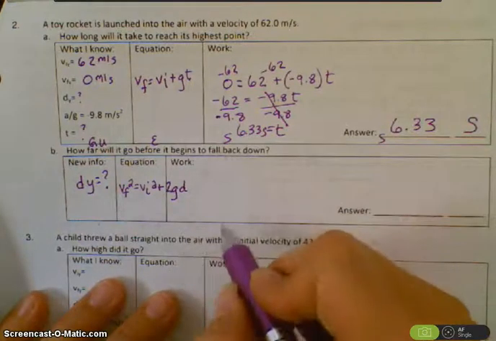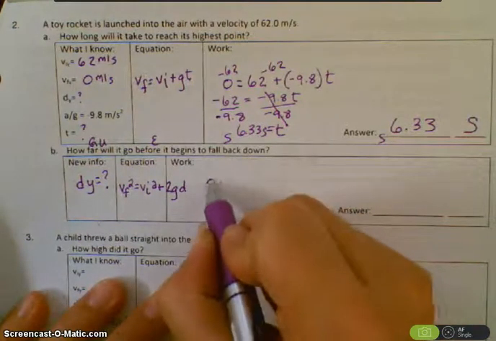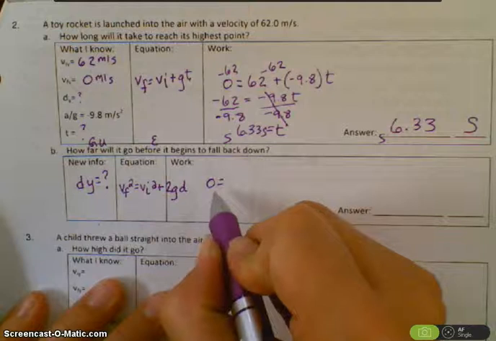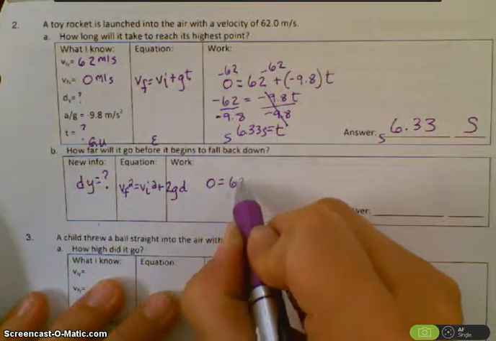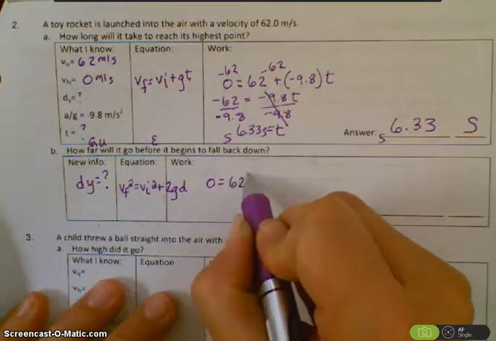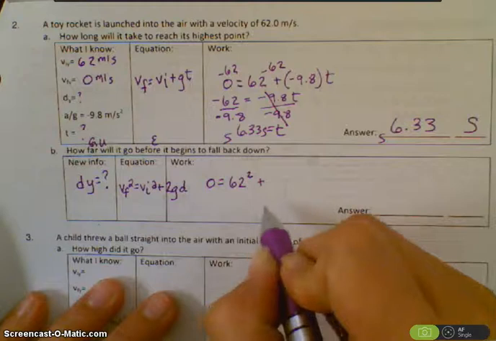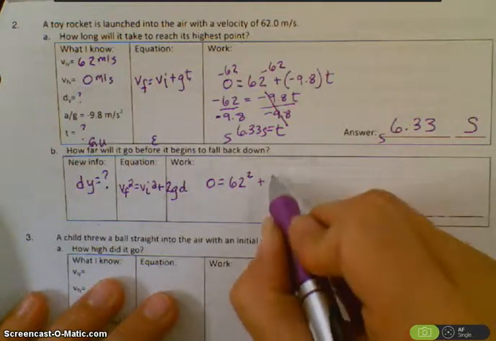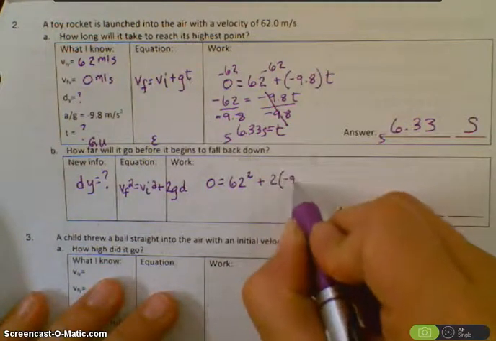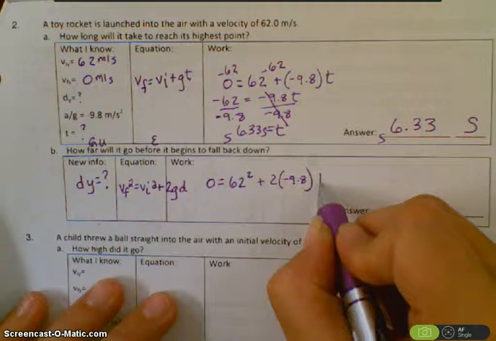Okay, so let's show the work. Again, this is 0. Vi squared, 62, 2GD, so 2 times negative 9.8 times distance.